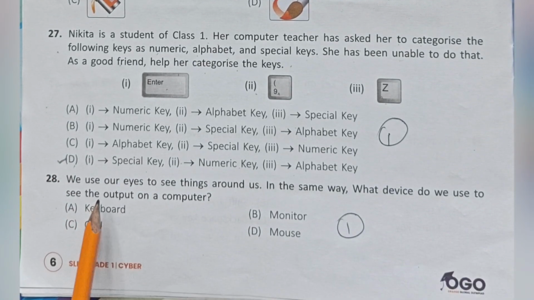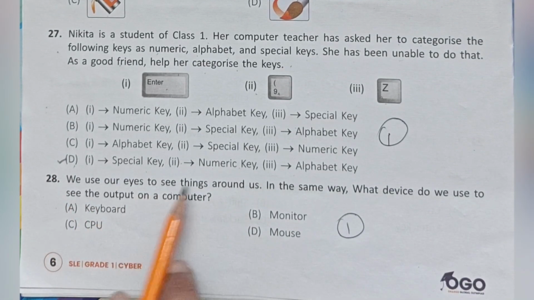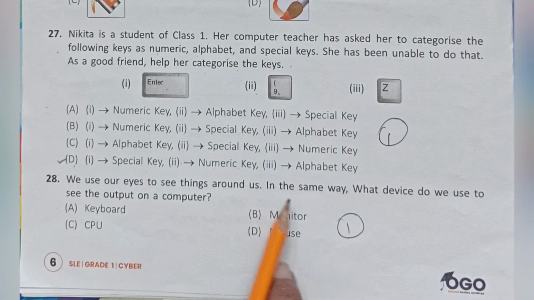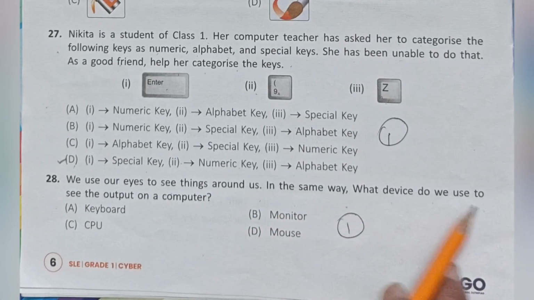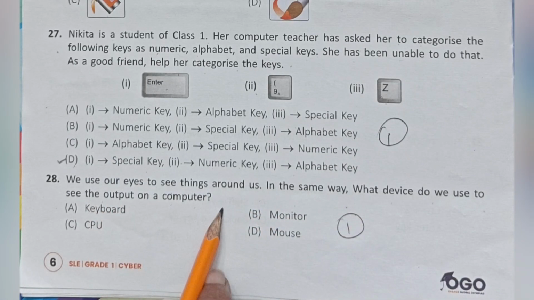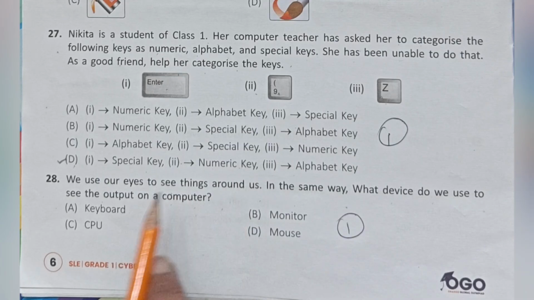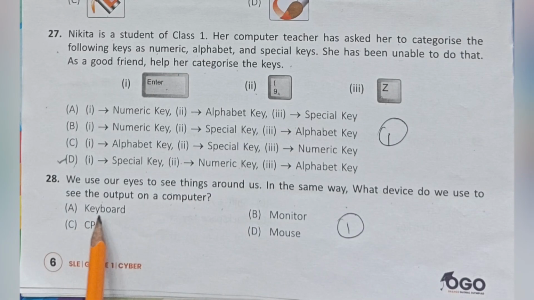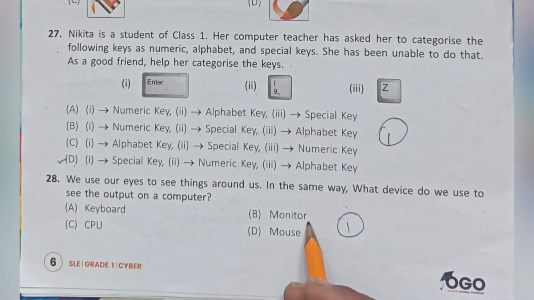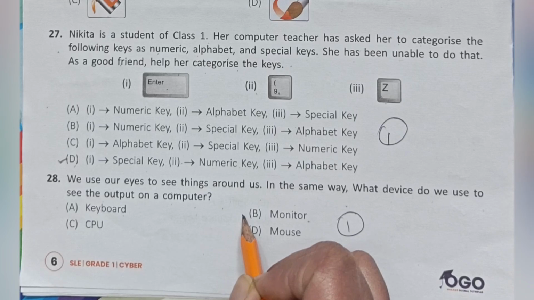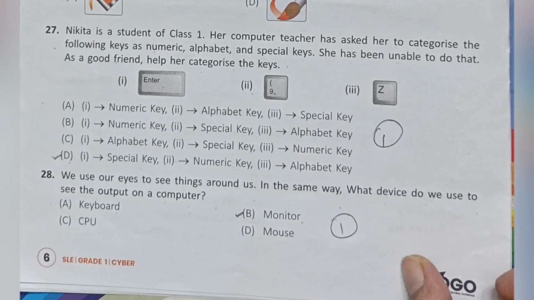Question number 28. We use our eyes to see things around us. In the same way, what device do we use to see the output on a computer? If we want to see the output on a computer, we have to tell which device is used. Let's see. Keyboard, no. Monitor, yes. Monitor is an output device and we can see the output of any command given by us, any input given by us on the monitor. So option B is correct, monitor.